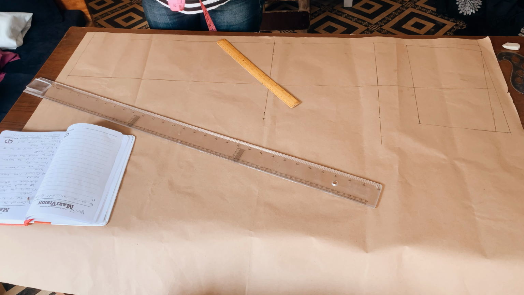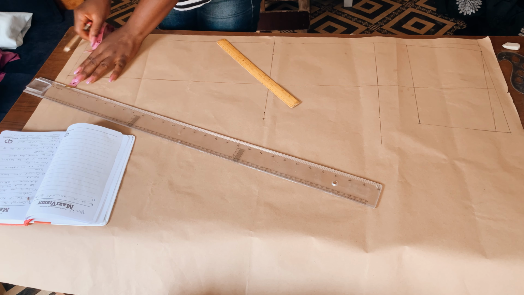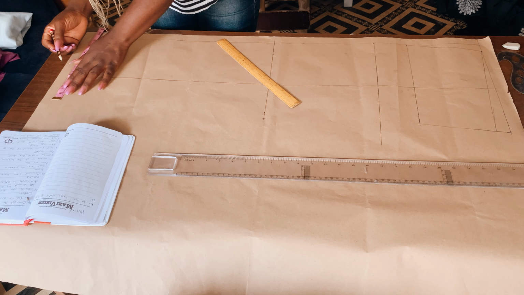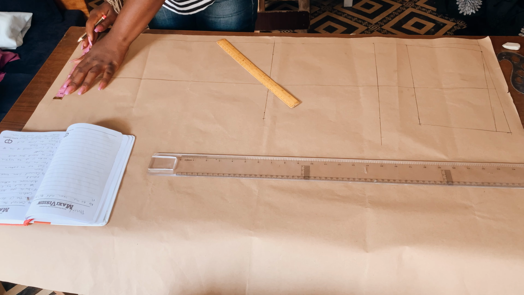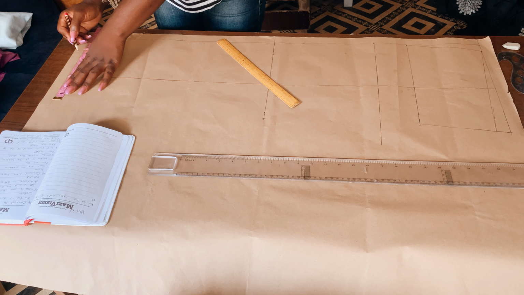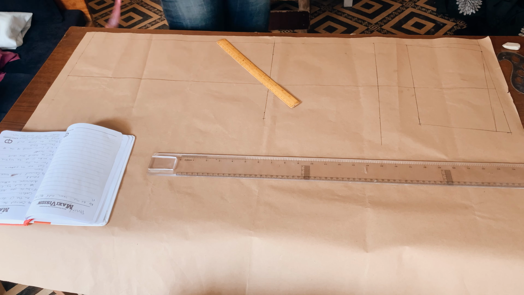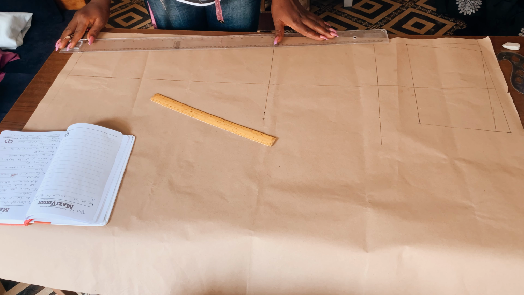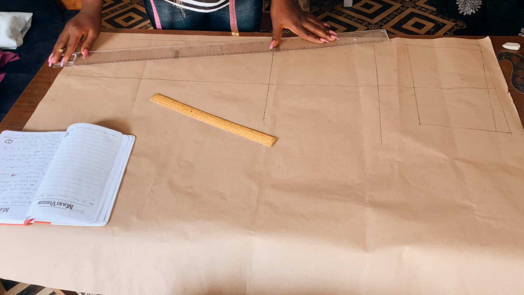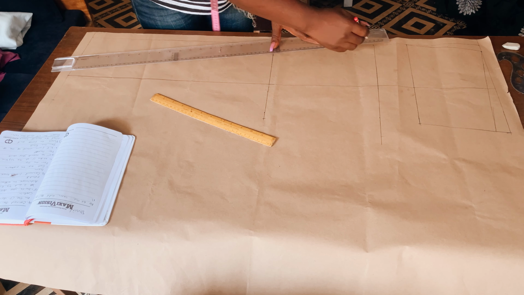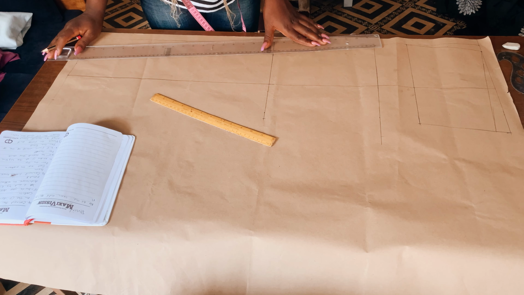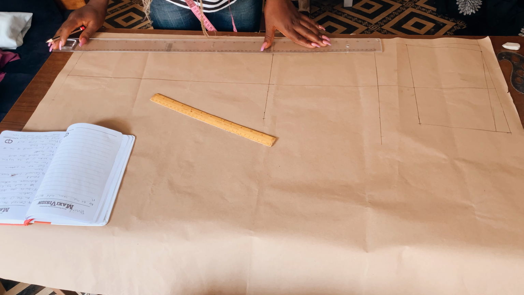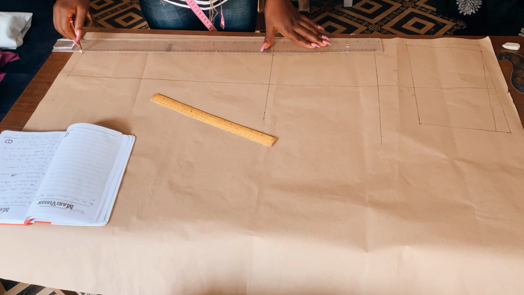You measure the instep, divide by 4 as well, and then you mark it on either side of the line too. 1/4 on one side and another quarter on the other side. You connect the thigh to the knee and the knee to the hem. Do that on both sides.